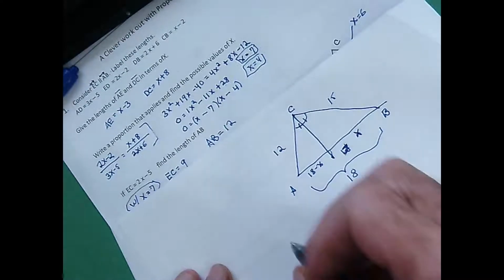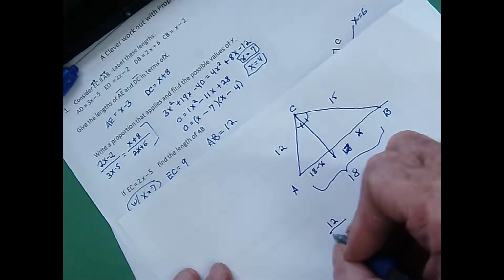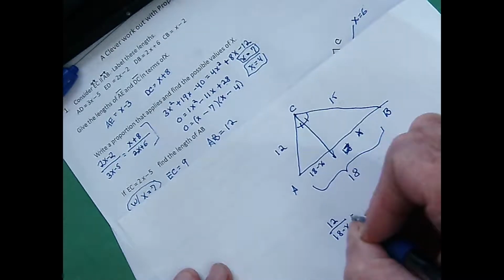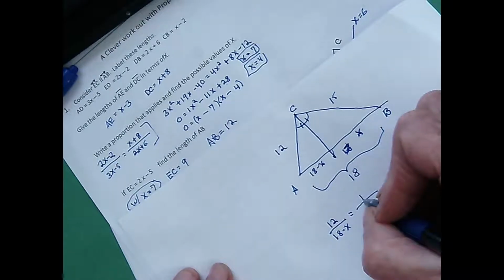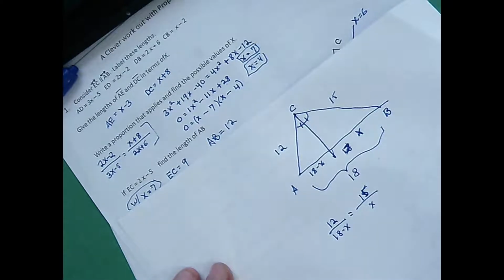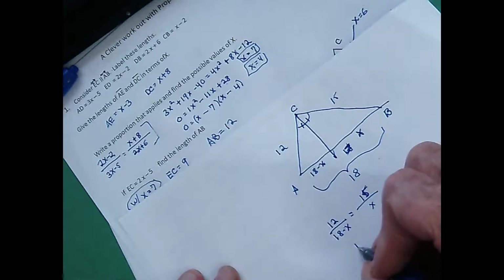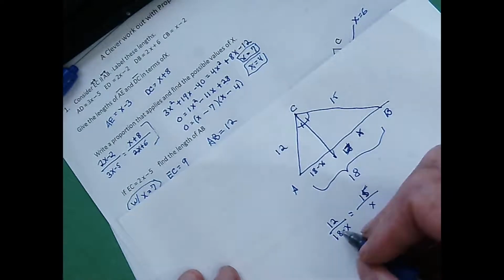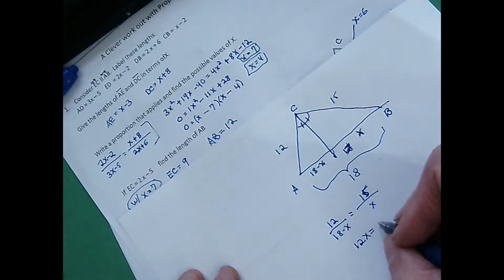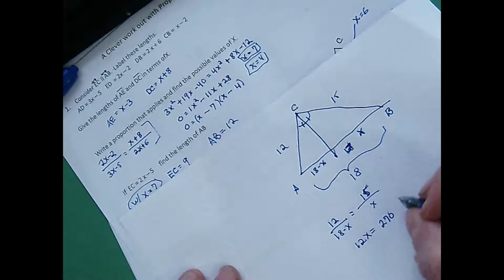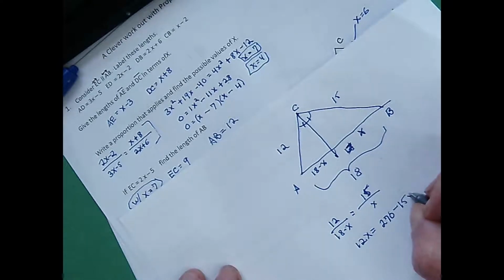We're going to write a proportion. 12 is to 18 minus x, as 15 is to its part, just x itself. Let's see what comes from this. Cross multiply and go. Then we got 12x equals 15 times 18. Alexa, what's 15 times 18? 270? I think so. Minus 15x. Alexa, what's 15 times 18? 15 times 18 is 270. Good, that's what we thought it was.